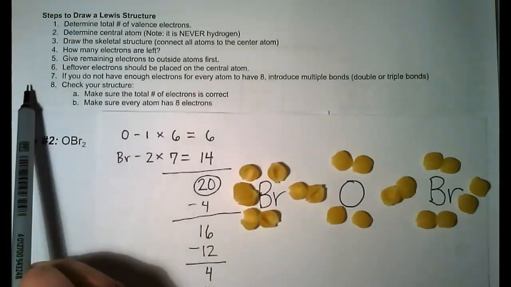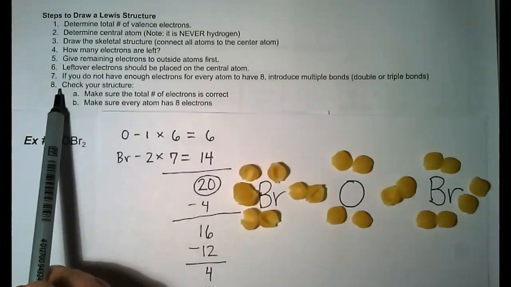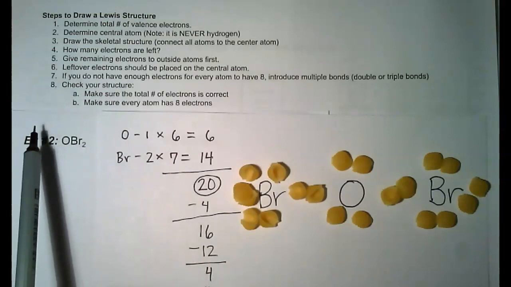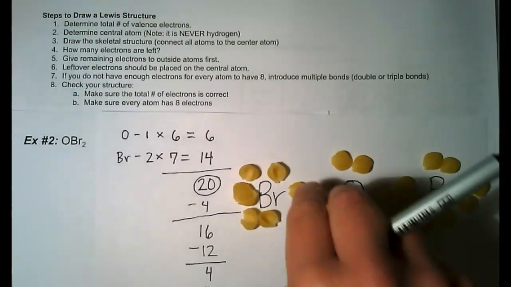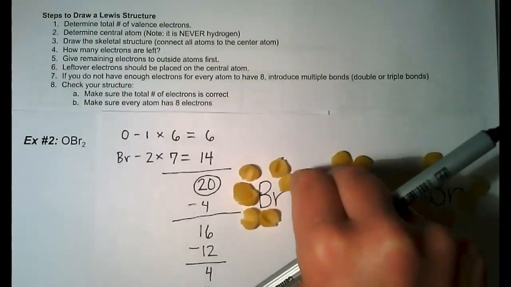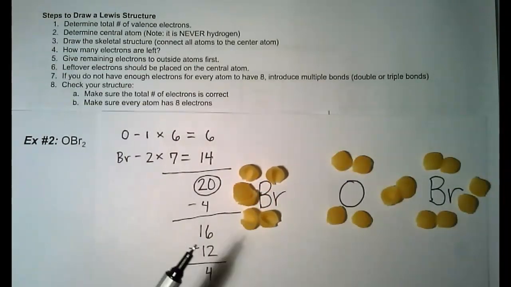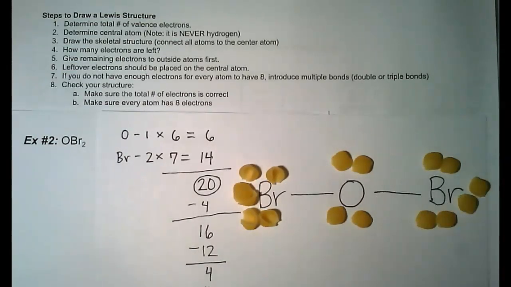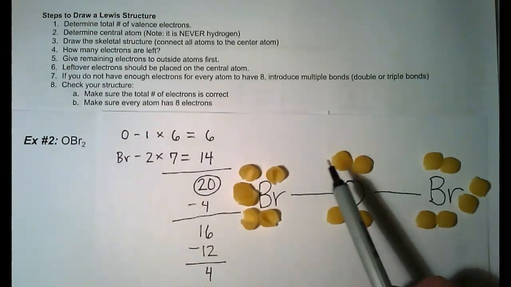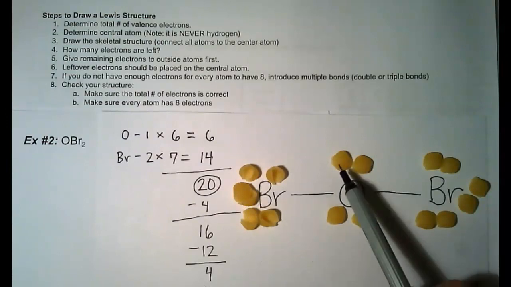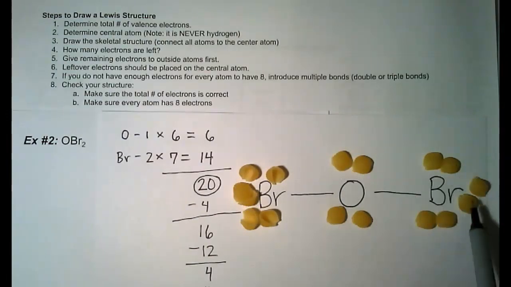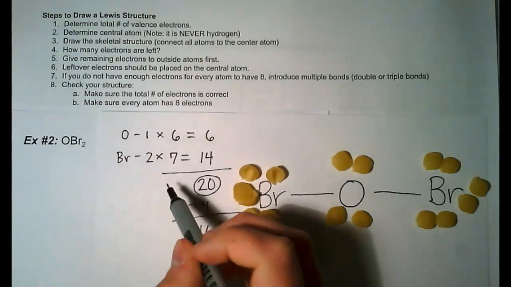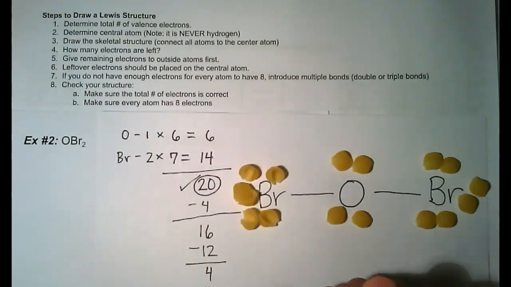So I did have enough electrons, so I don't need to do number 7, so I'm just going to skip to number 8 and check my structure. I'm going to replace my bonded electrons. I'm going to pull off these 2 electrons and replace them with a line. Pull off these 2 and replace them with a line. And now I'm going to count my total electrons. So I have 2, 4 in my bonds, and then 6, 8, 10, 12, 14, 16, 18, 20 total electrons. And that was the original number that I wanted.